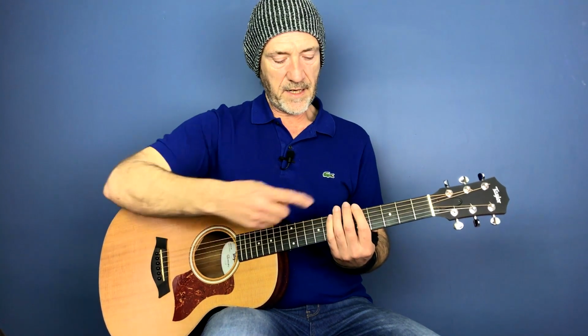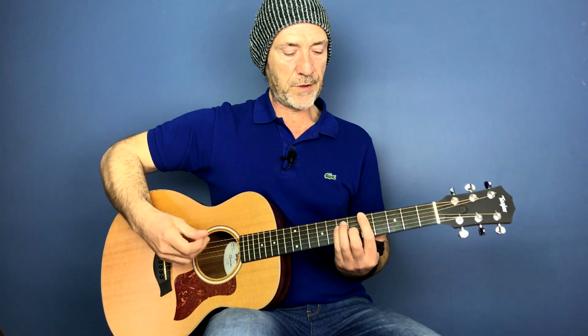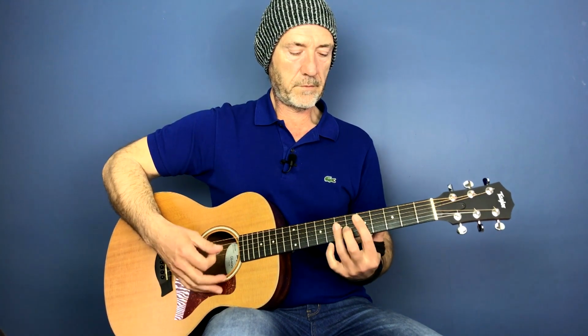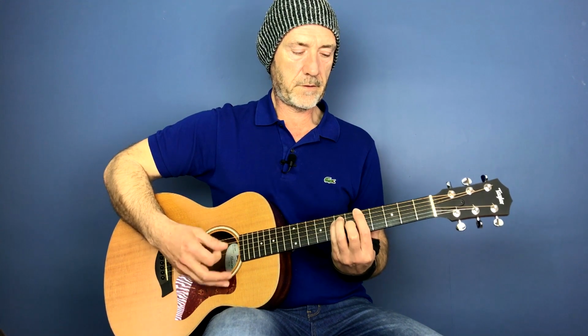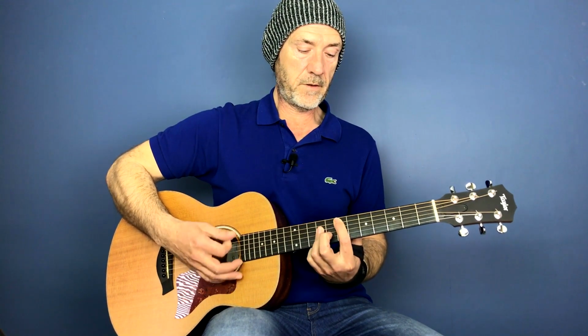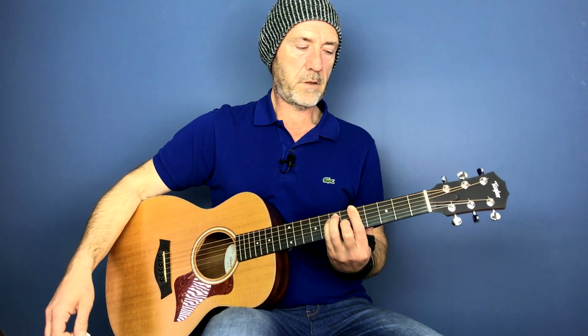So within this little area on the fingerboard, we have our 1 chord, 4 chord, 1 chord, 1 chord, 4 chord, 1 chord, and then our 5 chord, 4 chord, and back to our 1 chord.